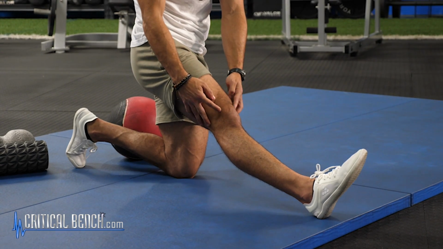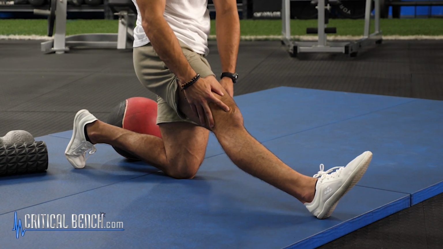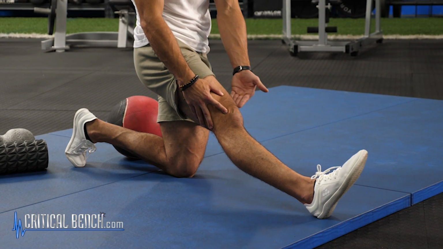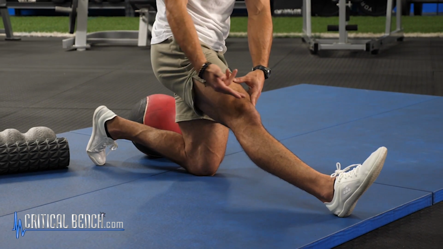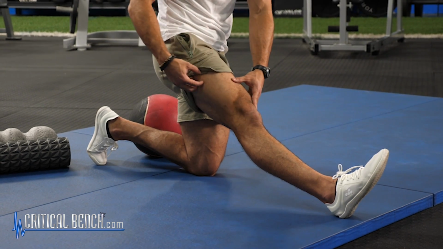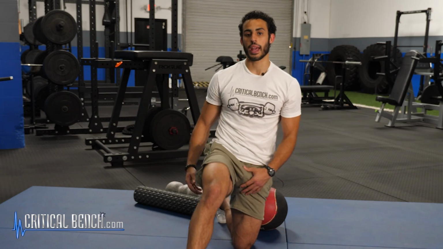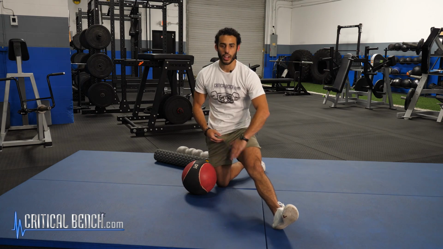So if you have a knee that's maybe being pulled more medially, then you want to really focus on medialis. If your kneecap is being pulled laterally, then you want to work more on lateralis. There's a simple way that you can find out what needs to be worked on in your body. Next, we're going to get into the adductors, right?